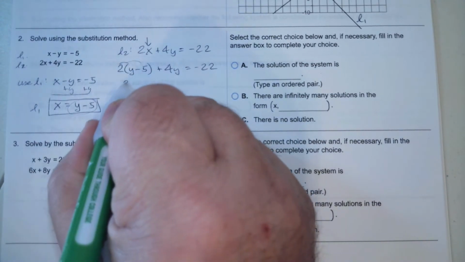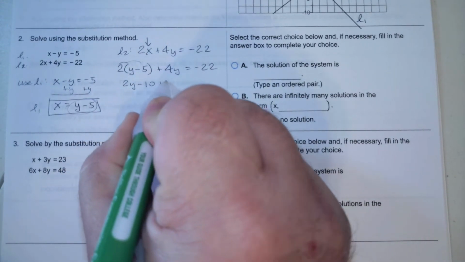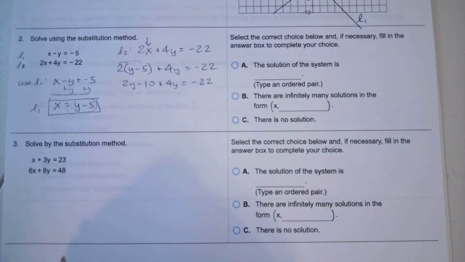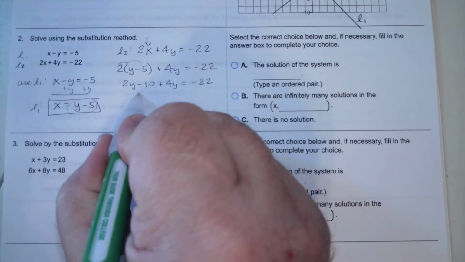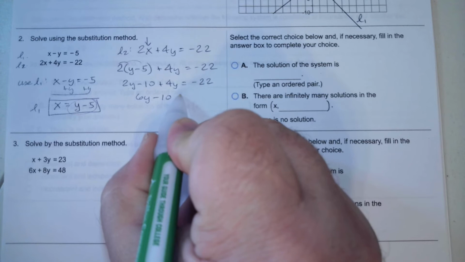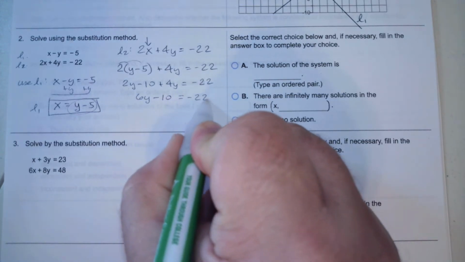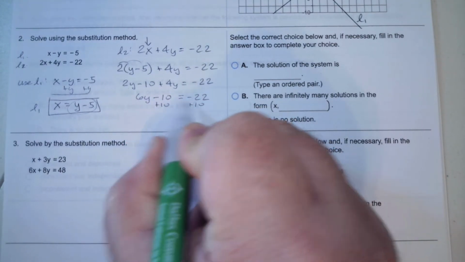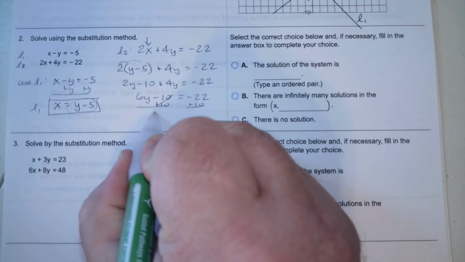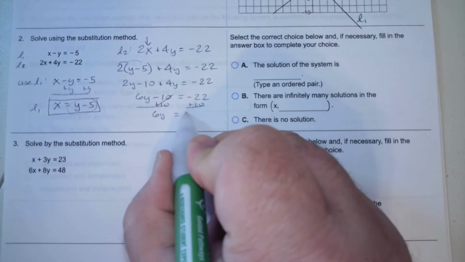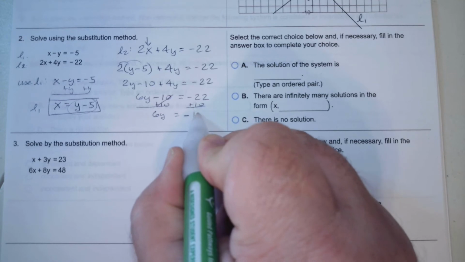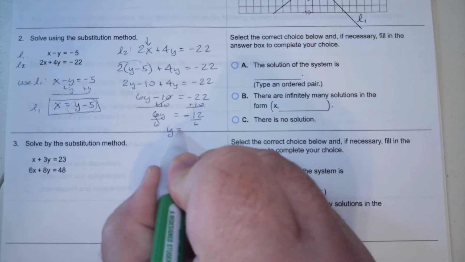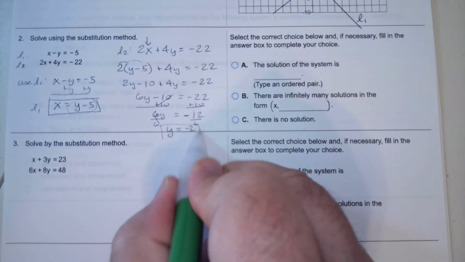Distribute, get rid of the parentheses, so we have 2y minus 10 plus 4y equals -22. 2y plus 4y is 6y, minus 10 equals -22. Add 10 to both sides. So 6y equals, 22 is bigger, so it's negative, 22 minus 10 is 12, so -12, divided by 6. So y is -2.